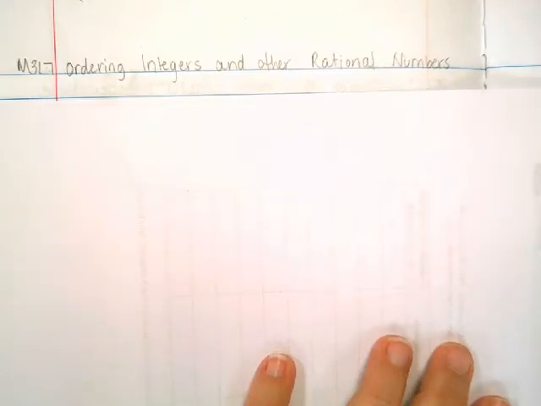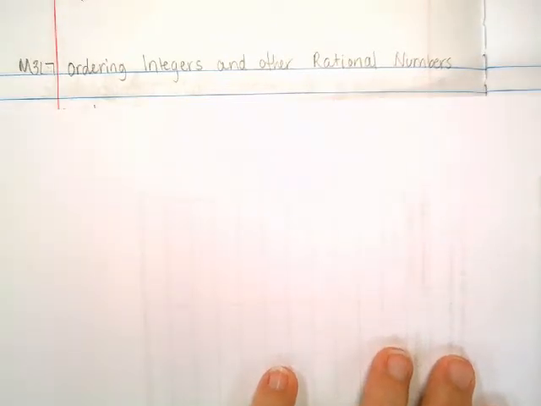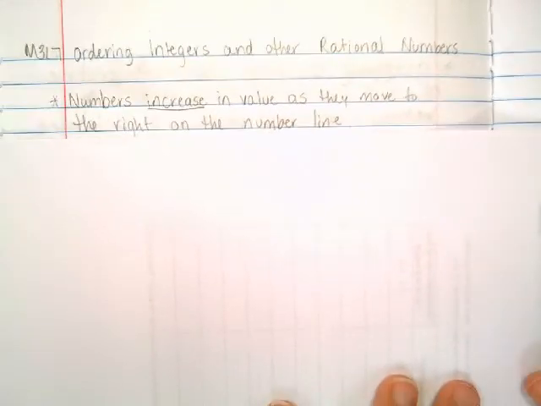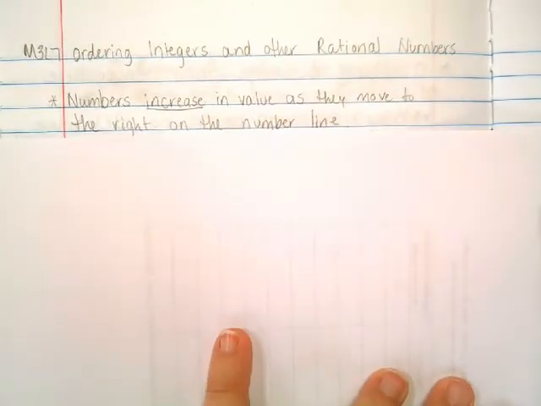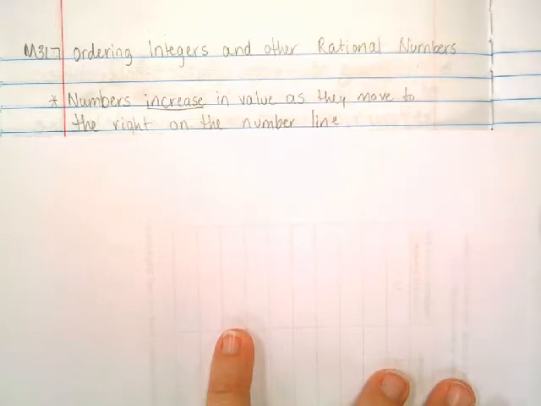Today's lesson is Module 3, Lesson 7, Ordering Integers and Other Rational Numbers. The first thing we're going to do is go over a few notes as reminders about order on a number line. The first thing I want you to remember is that numbers increase in value as they move to the right on a number line. That is true whether you're talking about negative numbers or positive numbers. The furthest to the right they are says that it has the most value.